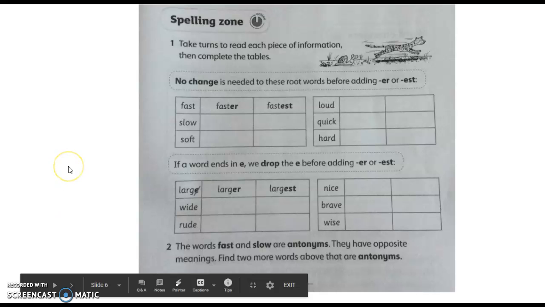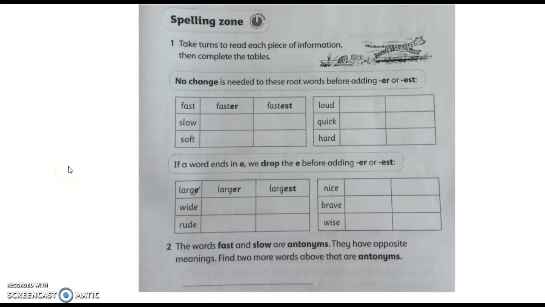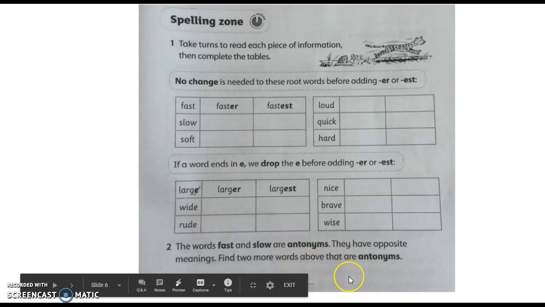And then we've got another one here. So again, these are words where, well, actually here, there's no change needed for the root word, okay? So you just need to add -er or -est, okay? And this is the rule where if the word ends in an E, we drop the E before adding -er or -est, okay? And there's a little challenge at the bottom for you, see if you can do that as well.